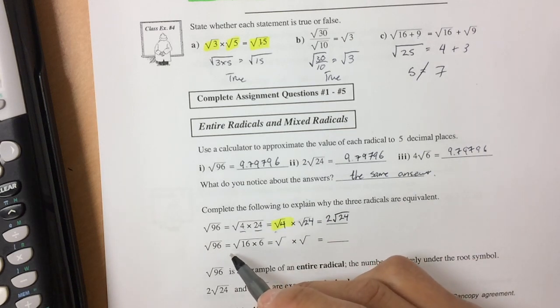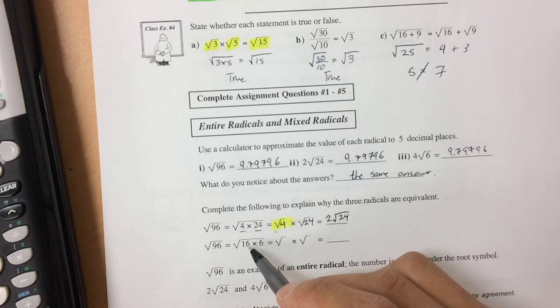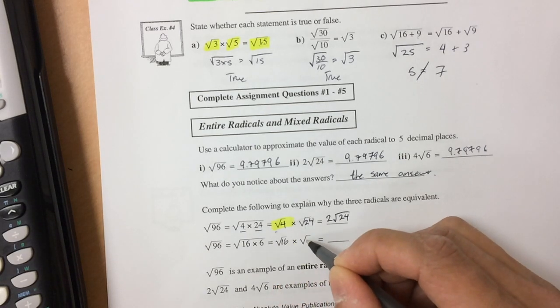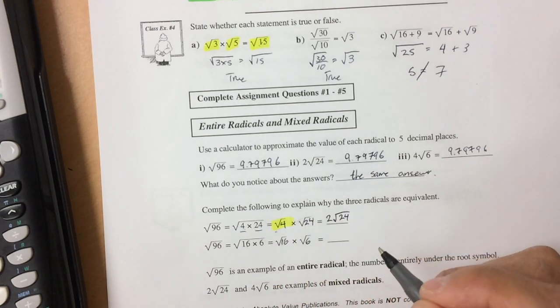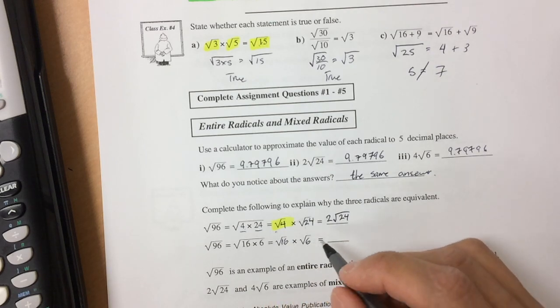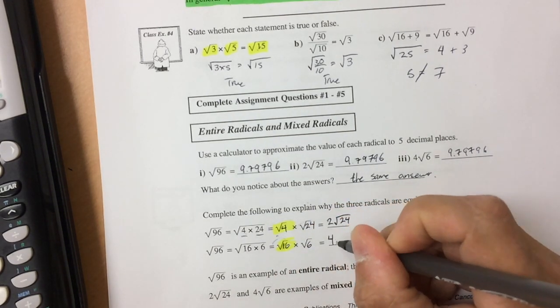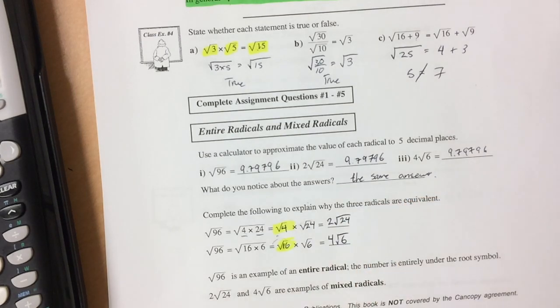Now how about here? Square root of 96 we can say is square root of 16 times 6. Well, again, we can separate that into the square root of 16 times the square root of 6. And if we did that, we're again going to be left with a perfect square. Square root of 16 is a perfect square. And that would give me an answer of 4 root 6.